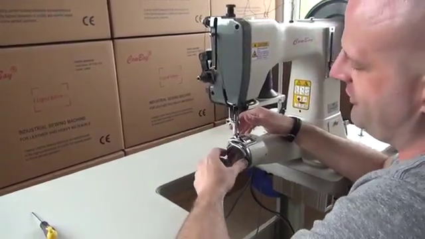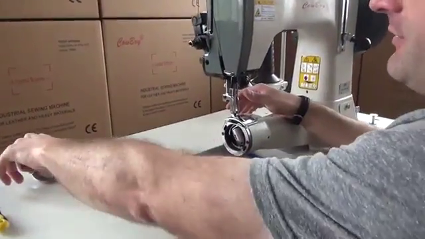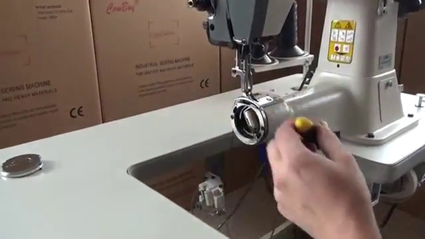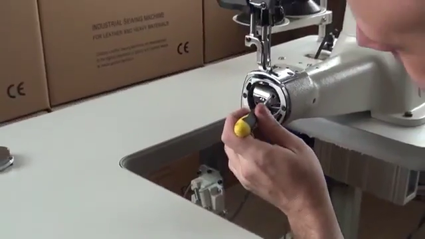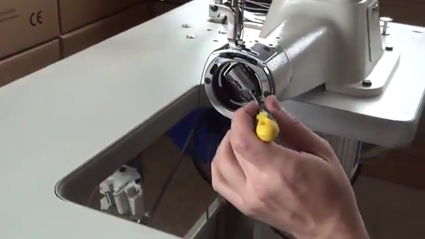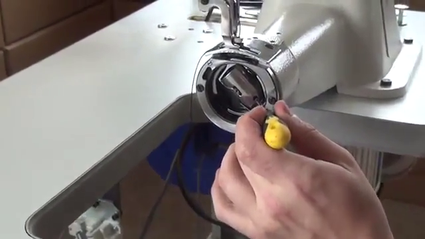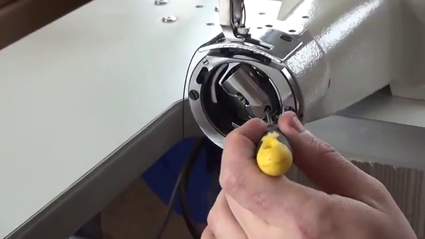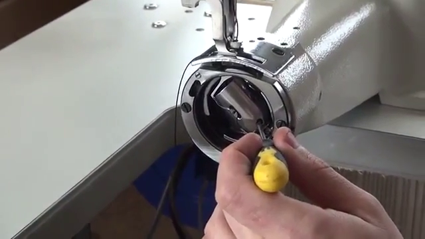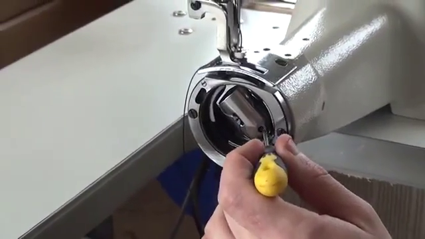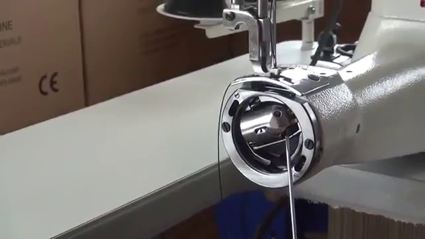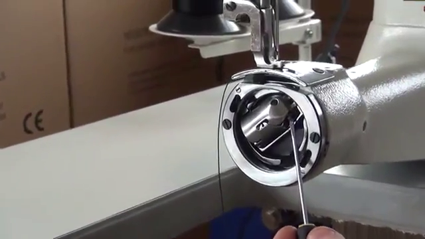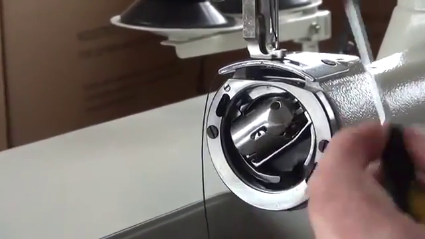So now what we're going to do is talk about how to adjust the bobbin tension on the sewing machine. If you notice on the side of the bobbin case right here, you'll see that there's a small screw. This screw is used as a set screw to hold the main screw in place on the sewing machine, which is this screw right here. This main screw is used to make your tension adjustment on the bobbin case area.